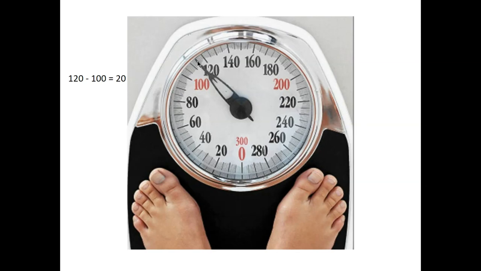And if we look here, there's these lines here. There's these darker lines, 1, 2, 3, 4 spaces. So we divide 20 by 4. So that means that that's 100 there, that's 105, that's 110. So this is 115 pounds.